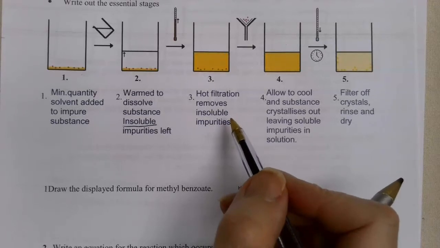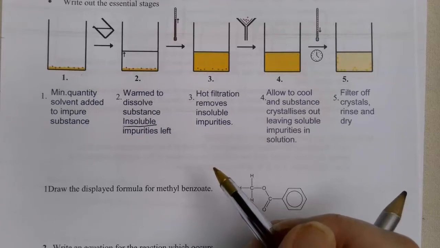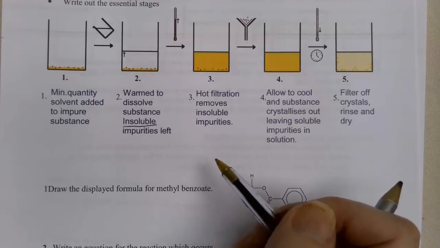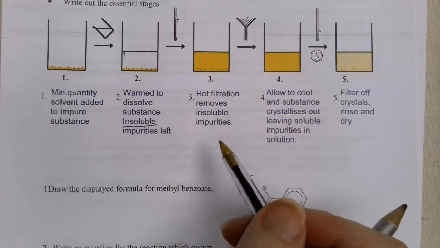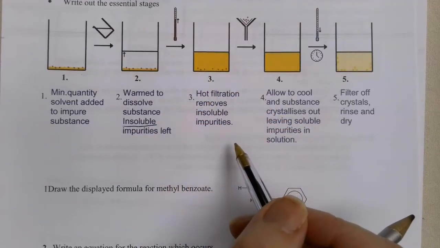The next stage needs to be done quickly, and we do a quick hot filtration. So that will leave behind the insoluble impurities. They will stay on the filter paper and we will collect the filtrate. We'll then allow our substance to cool.